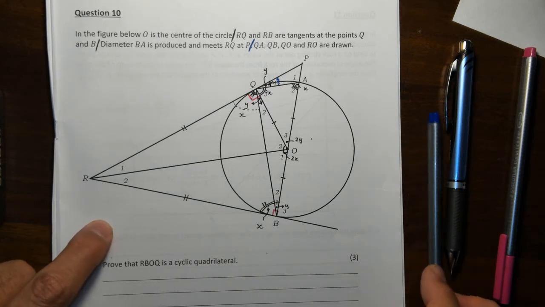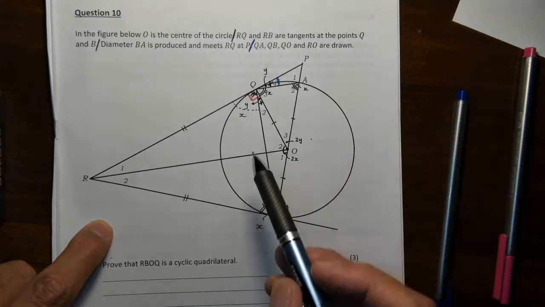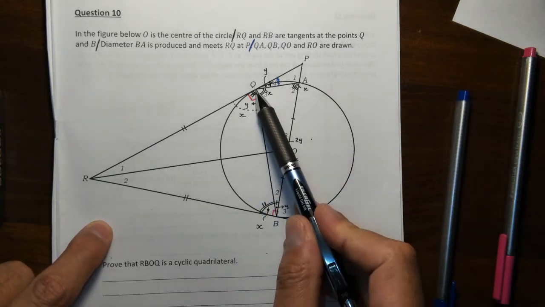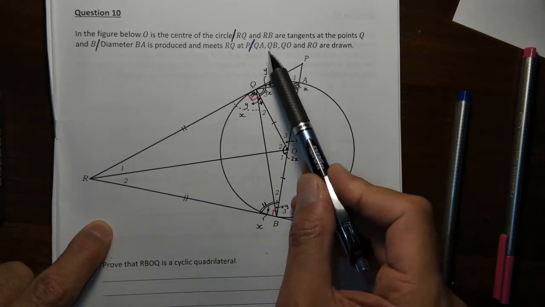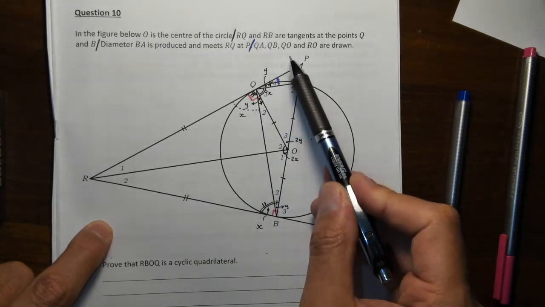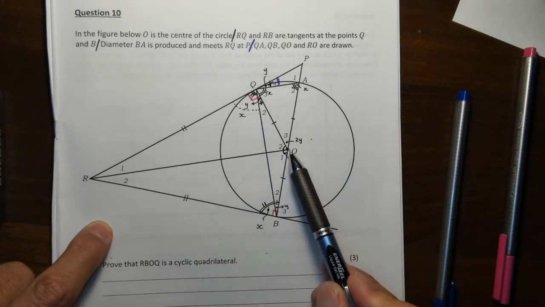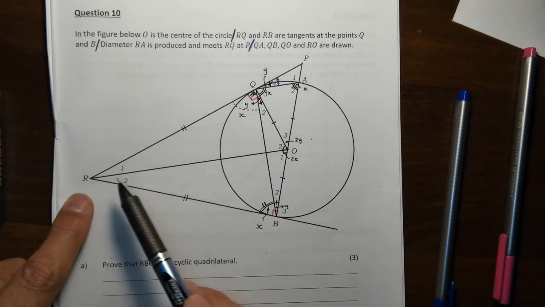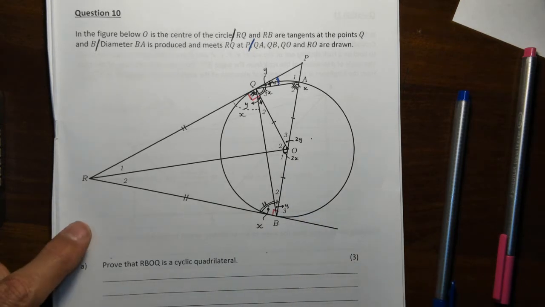Okay, let's have a look. What else can we say? I don't think there's much more. Let's read on. QA, where's Q? And where's A? Is over there. QB and QO are drawn, and so is RO drawn. Okay, so those are just lines that they connected angles with.